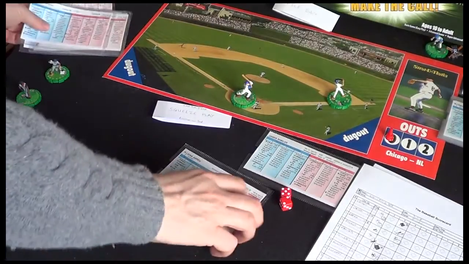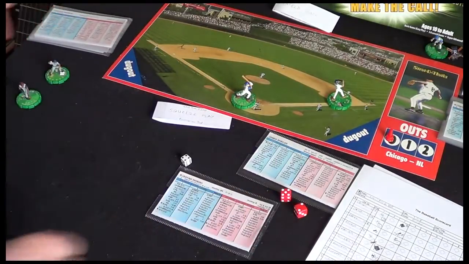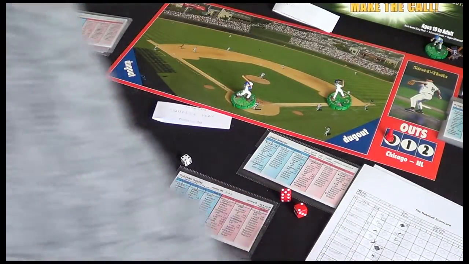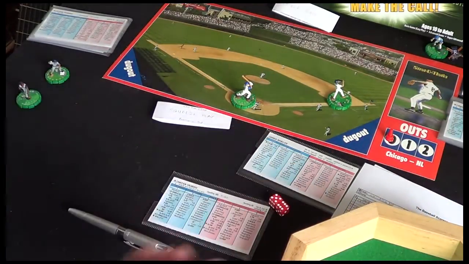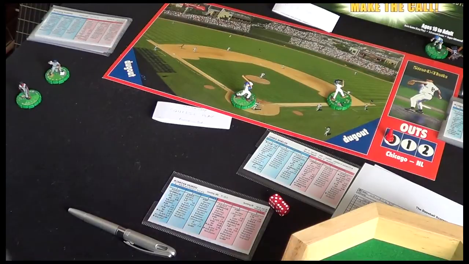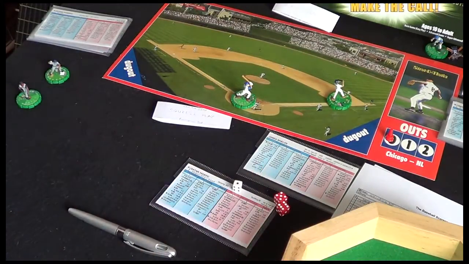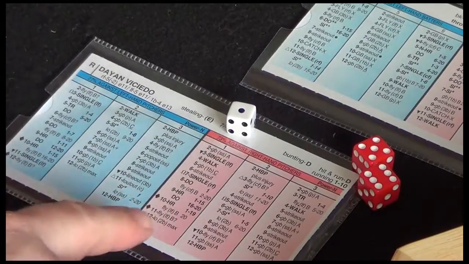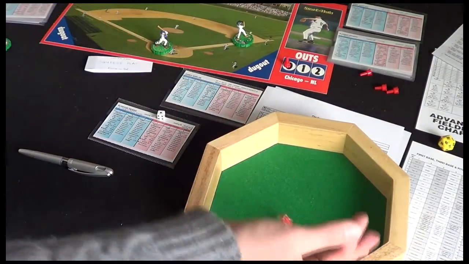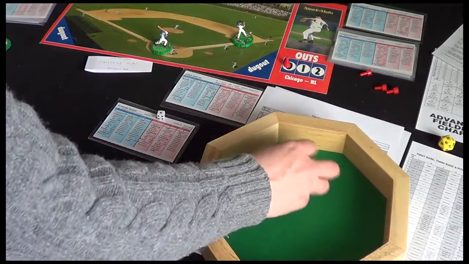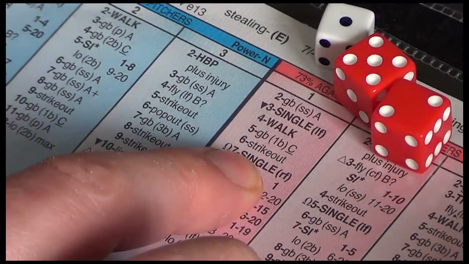Up next is Viciedo. Still a good hitter. He's right-handed. Let's roll. We've got a 1. There's some good chances here. Let's see. It's a 7. It's a single, and there's no stars here.